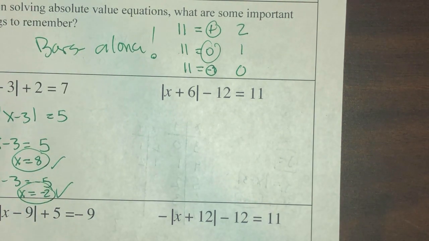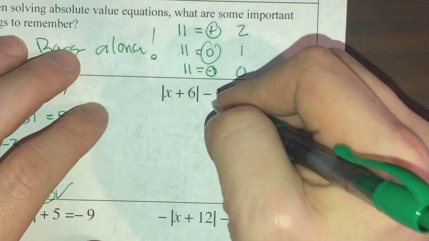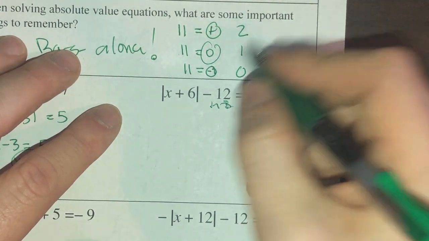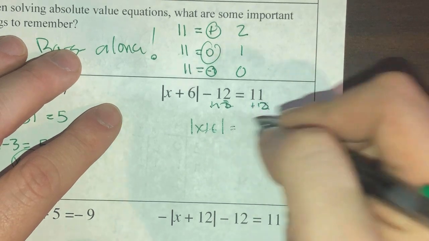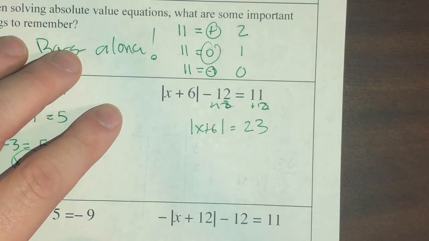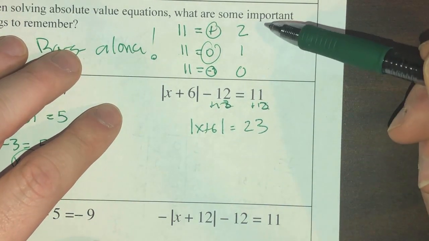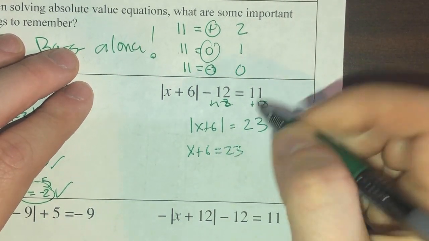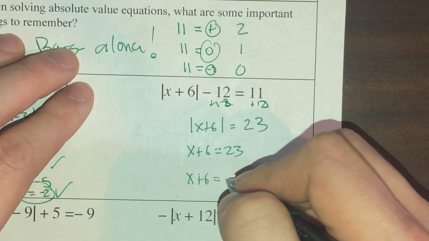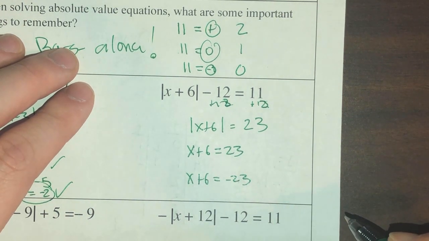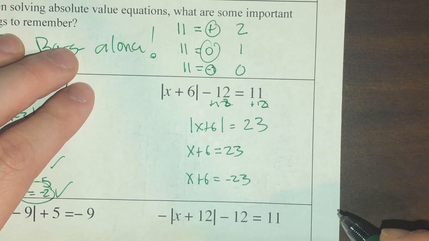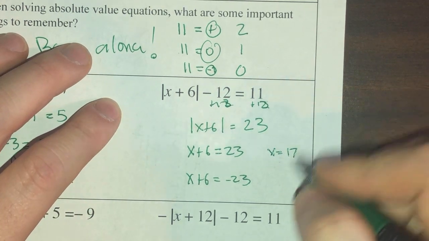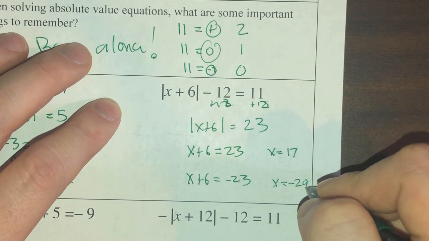Are the bars alone? Nope, let's get them alone. So I add 13, 12, and I get absolute value of x plus 6 is 23. All right, this is positive, 2 solutions, so we can split. So either x plus 6 is 23 or x plus 6 is negative 23. Let's subtract 6 on both sides. So I get x is 17 or x is negative 29.